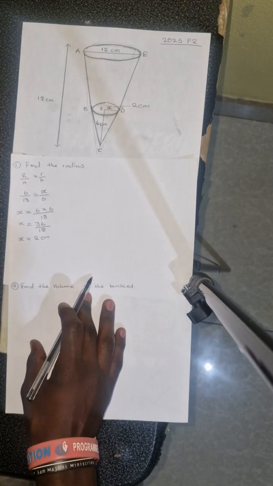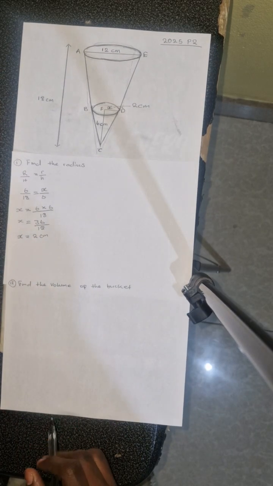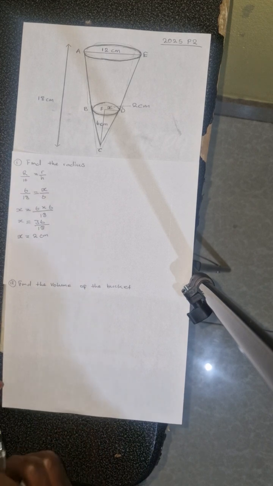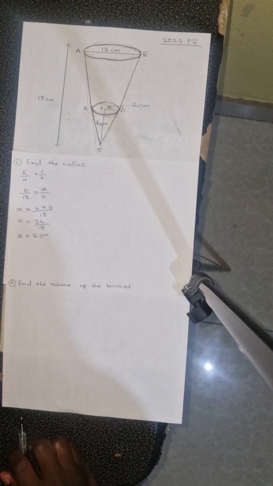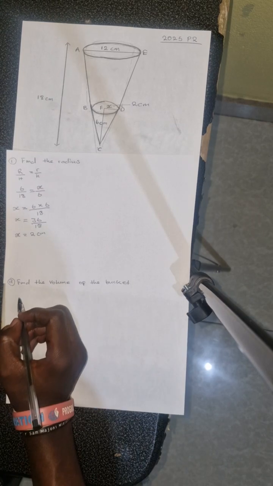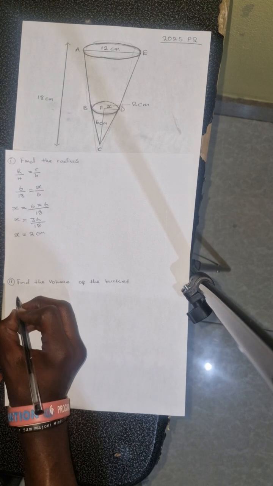So how do we find the volume of the bucket? Well, the volume of the frustum, I meant. So we use this formula.